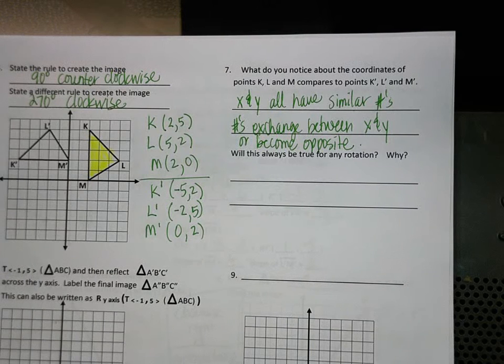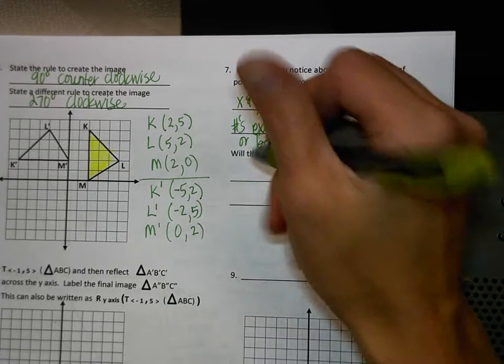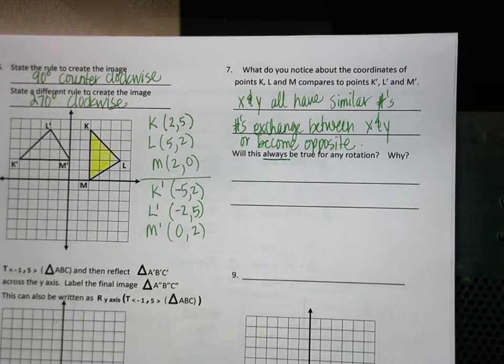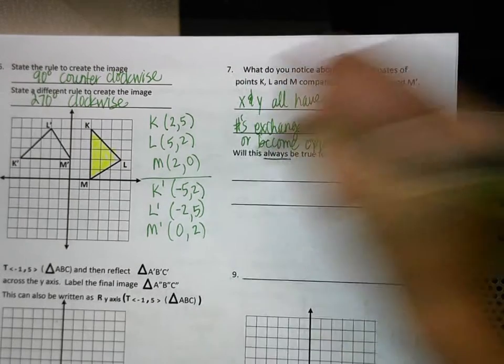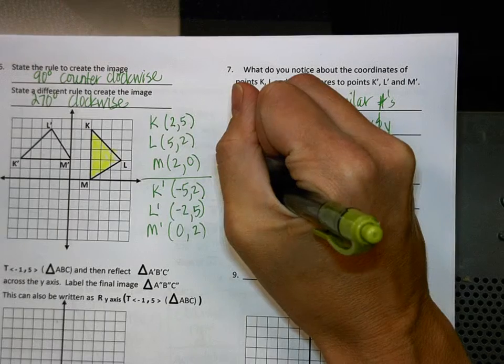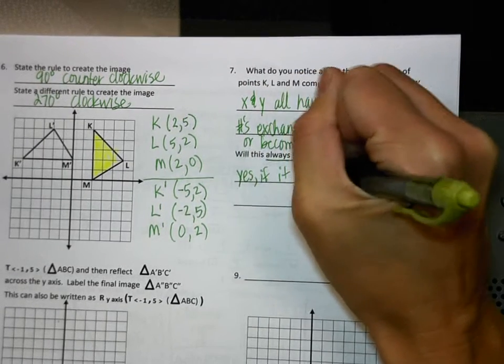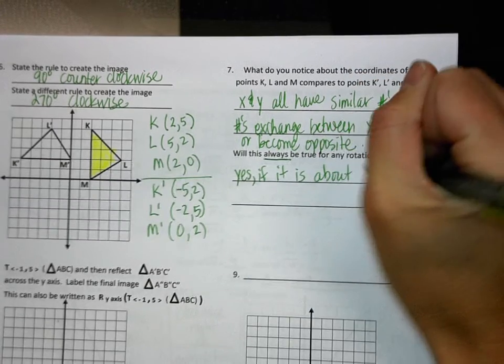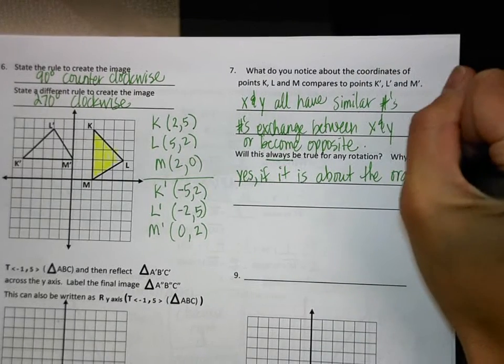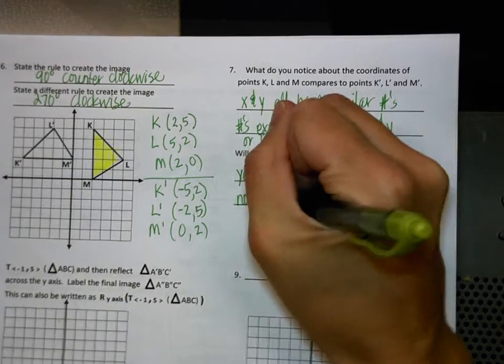So do you think this will always be true for any rotation? Maybe discuss this in your groups. What do you think? So will this always be true? No. It will always be true if it's about the origin. So yes, if it is about the origin. No, if it is about a different point.